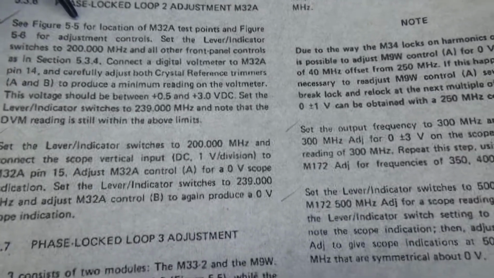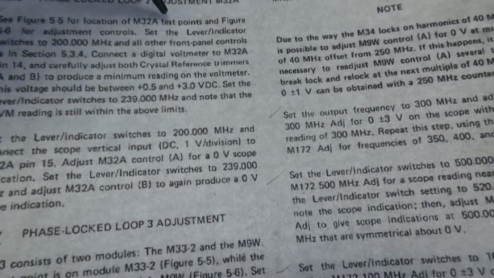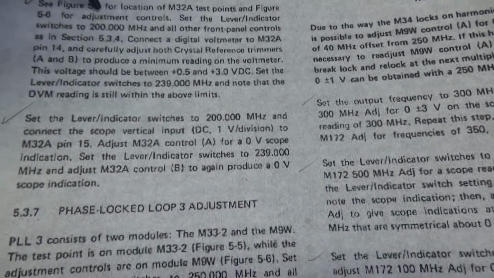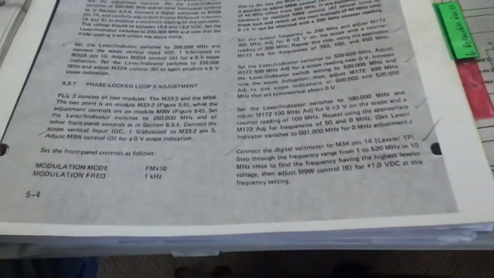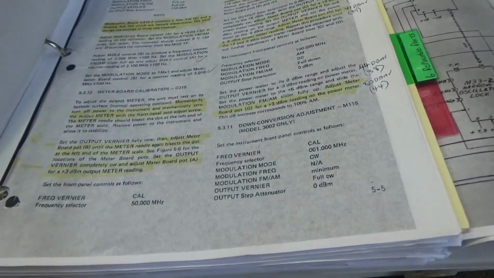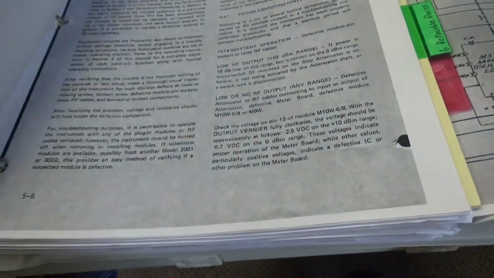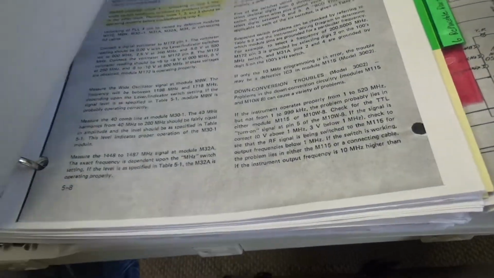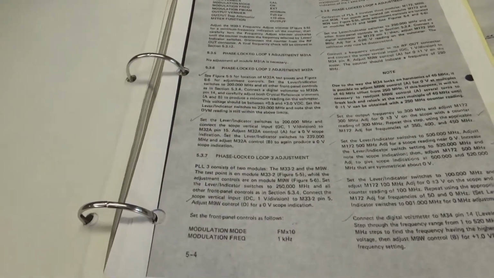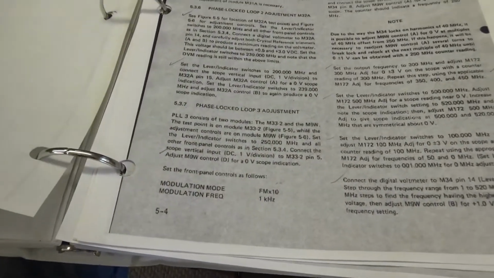It says see figure 5.5 for location of M32 test points, or figure 5.6 for adjustment controls. So we need to find 5.6. See. No clue. So instead of me leafing through this stuff, acting like I don't know where anything is, I'll bring you right back as soon as I find this stuff.